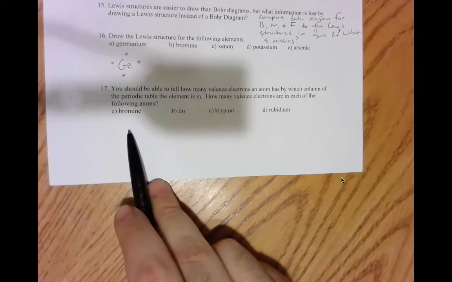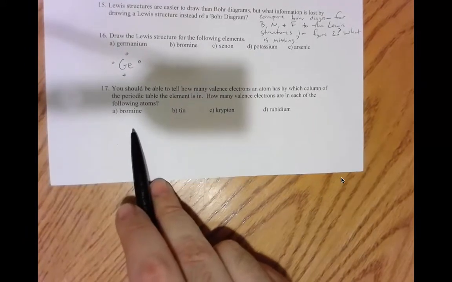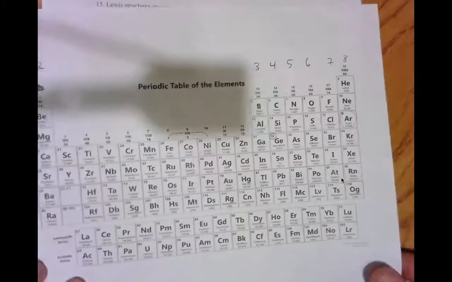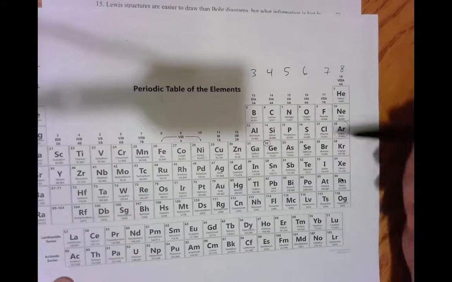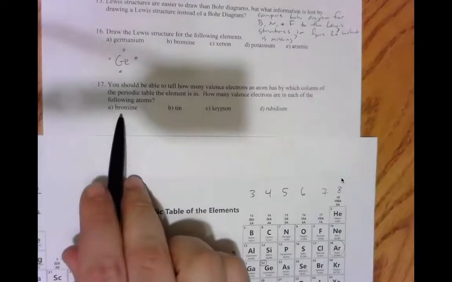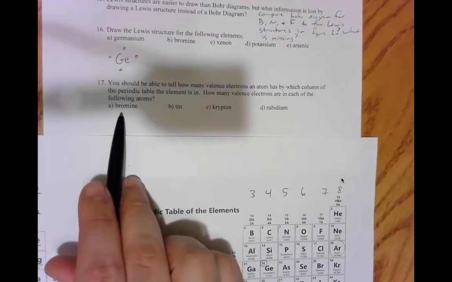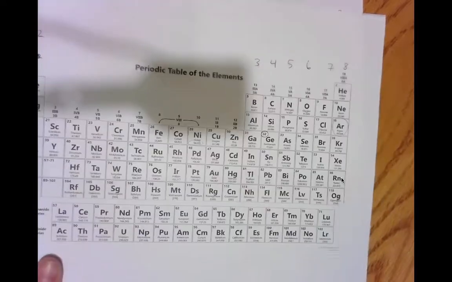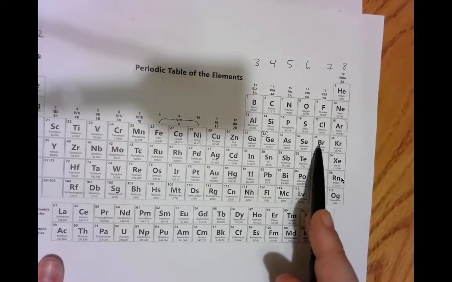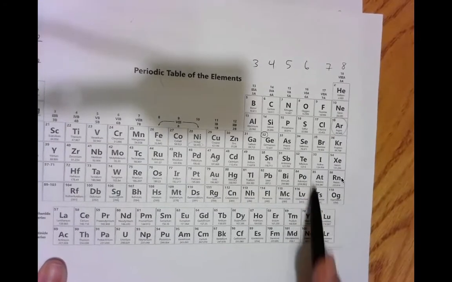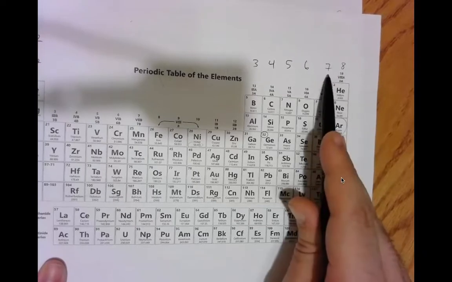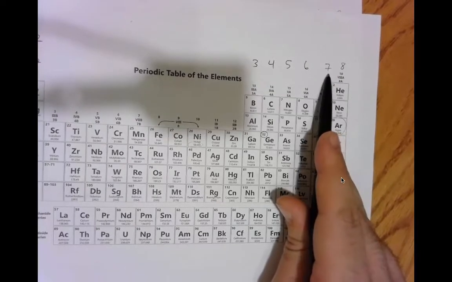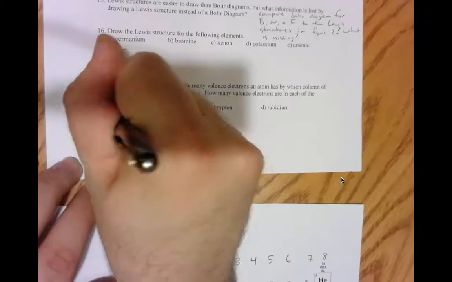Question 17 is now just telling me how many valence electrons each atom has. So use your periodic table to help you do that. We can do 17A together. We're finding bromine. If you look at your periodic table, you'd find bromine over here, number 35. Bromine is in column 17. We look up at the top of our periodic table. Everything in column 17 has 7 valence electrons.